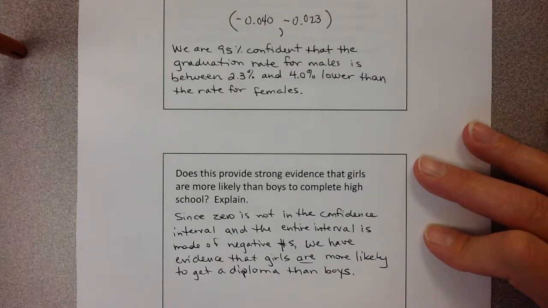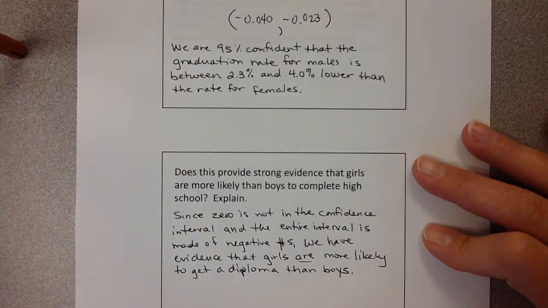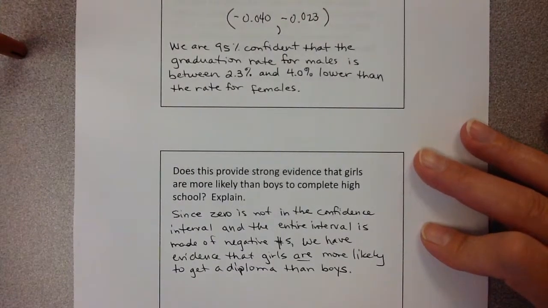Okay, so that's it for the first round. That's everything you need to know about confidence intervals. All the structure's the same, all the checks are the same. And then next time we'll take a look at the hypothesis test for two proportions.